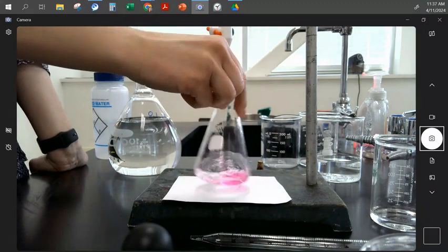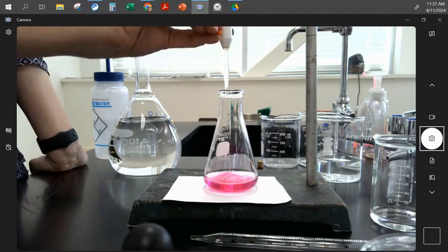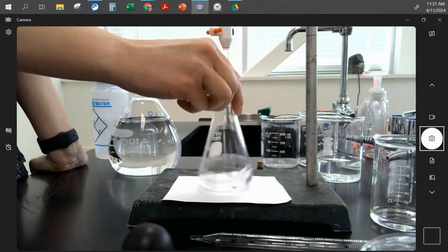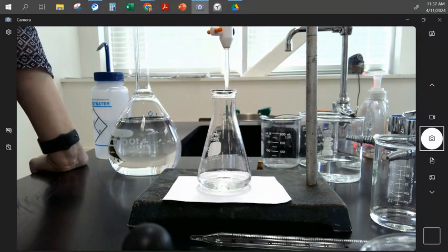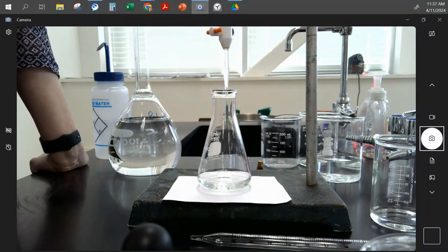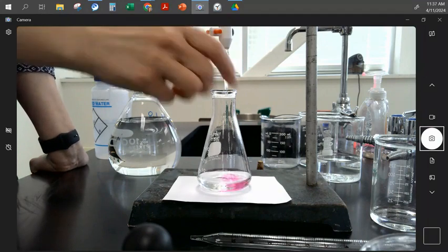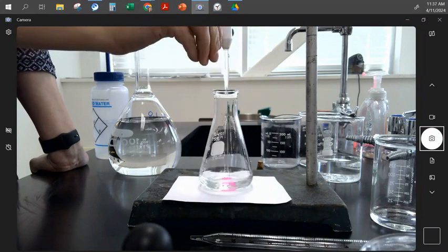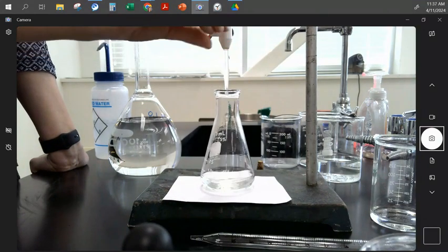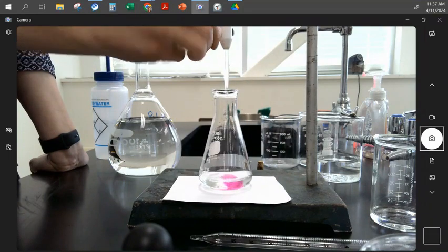Hopefully my solution is the same concentration. Okay, so now I'm at 20, so I've used 9 milliliters. I know I'm going to use about 11, so I'm going to be more careful as I go further. If you go way over, you'll have to redo it. You want to get as close to the true value as you can.